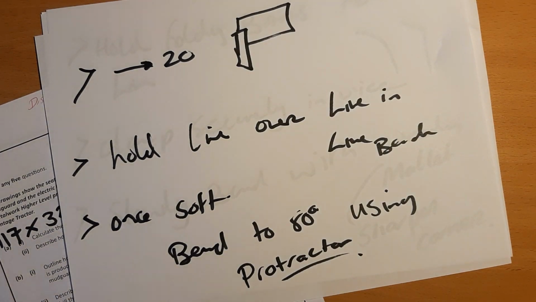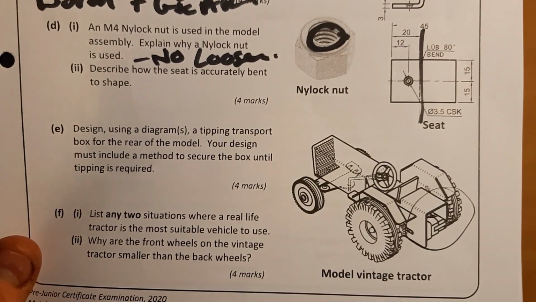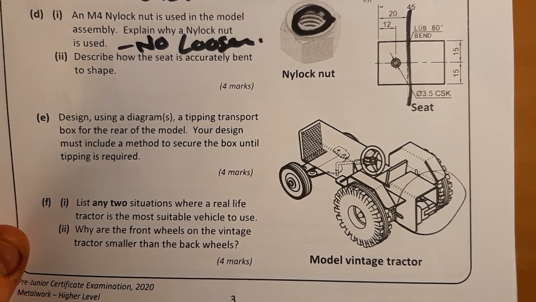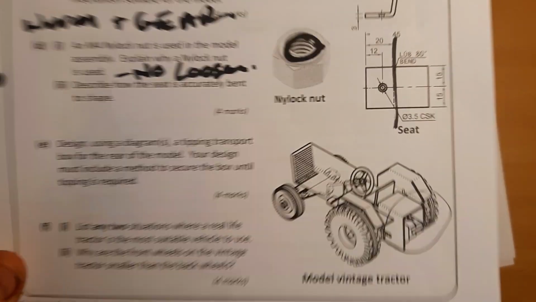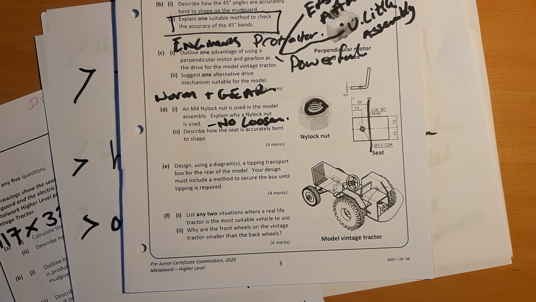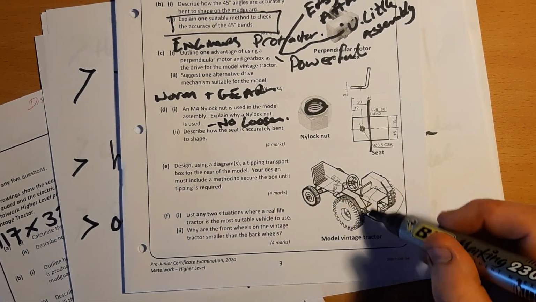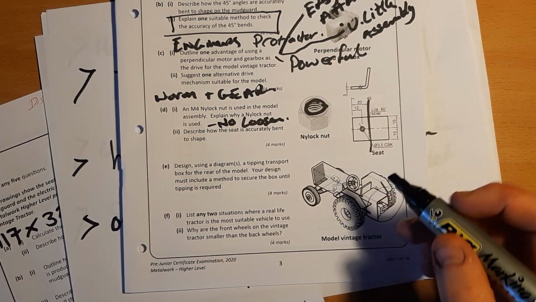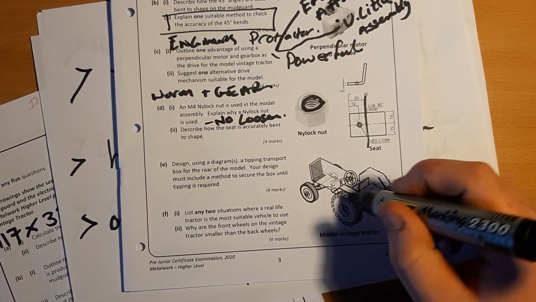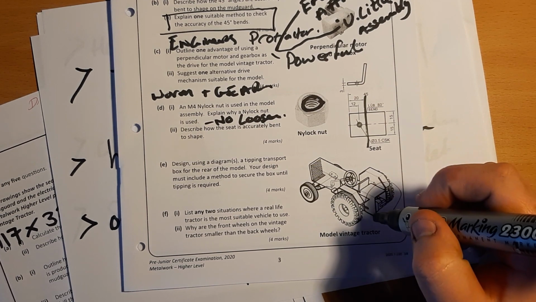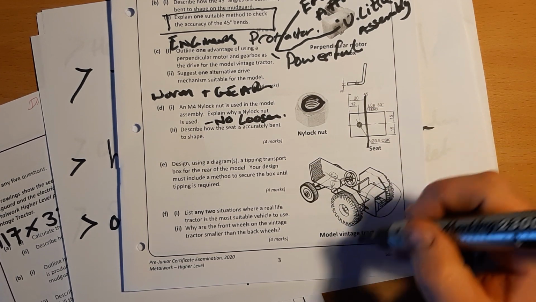Again, I've done the design question. List any two situations where a tractor will be used. Most suitable vehicle to use. You could say farmyard. You could say mowing, doing a football field. Just list used on a farm. Why? Because it's got nice big wheels. Don't forget, just add a bit on to bulk it up: used because it'll drag, has a bit of grip to it, a lot of power, things like that.